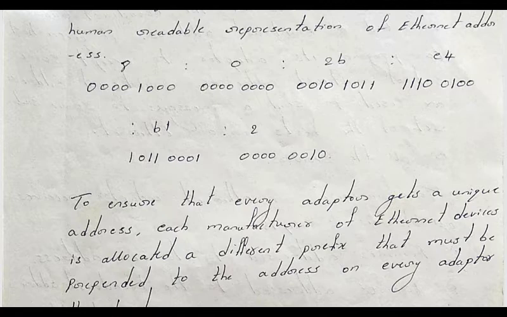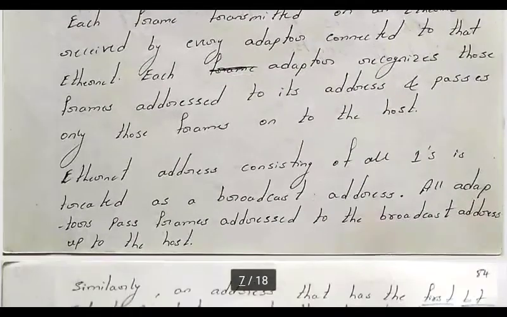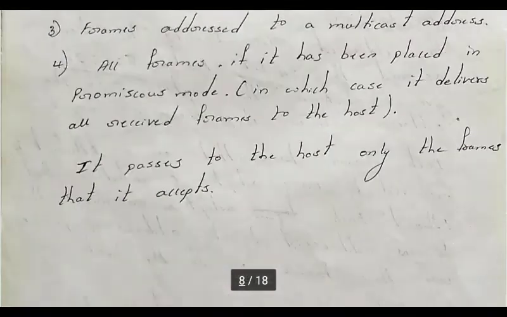If the multicast address is there, then the network adapter is also going to receive it. Is it clear? If all the frames have been placed in promiscuous mode, in that case it delivers all the received frames to the host. Otherwise, it passes to the host only the frames that it accepts. Now we are going to see the transmitter algorithm.